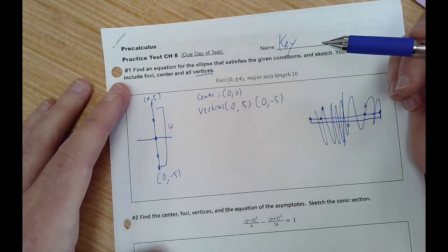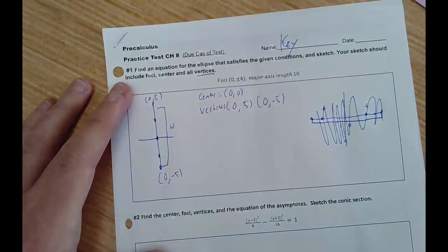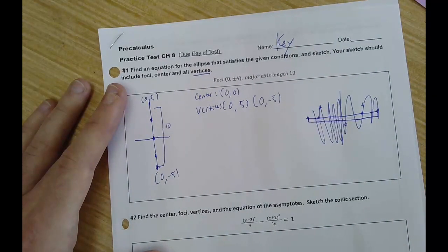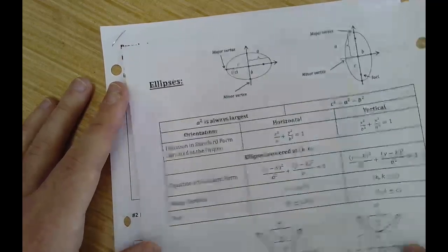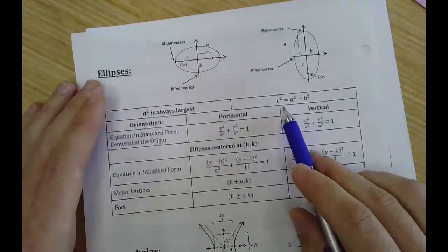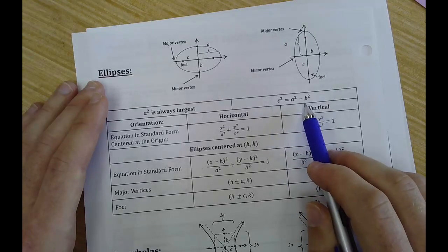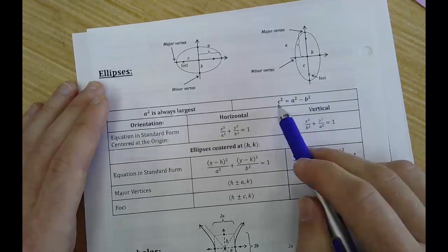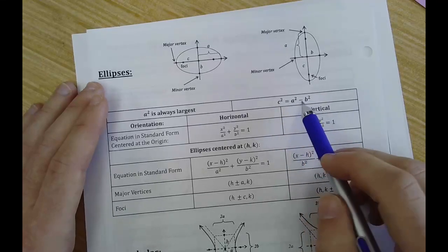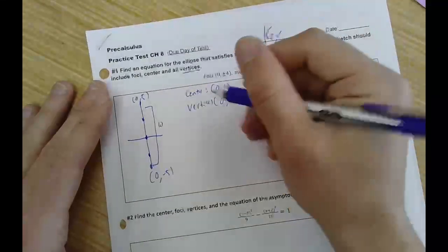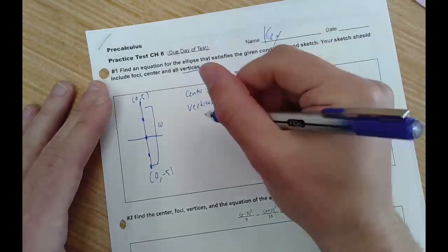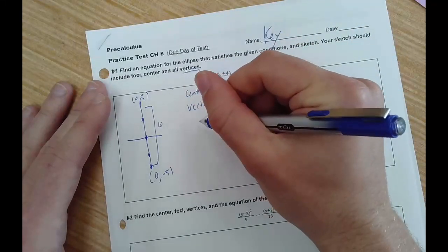So we know for the ellipses that we're going to use this formula: c squared equals a squared minus b squared. If you have a and c, or you have a and b, you can get the third variable through this equation. So we know that a is 5 and c is 4.